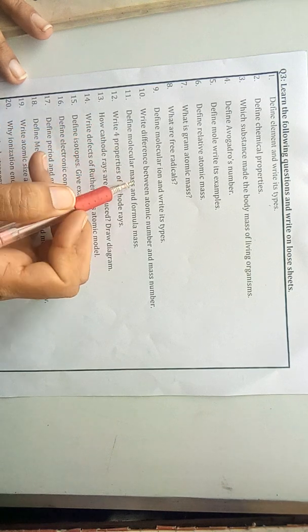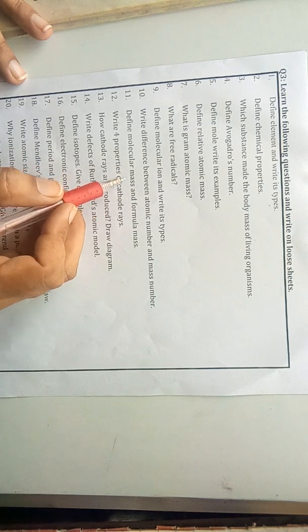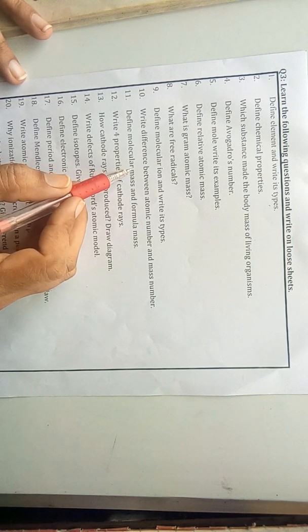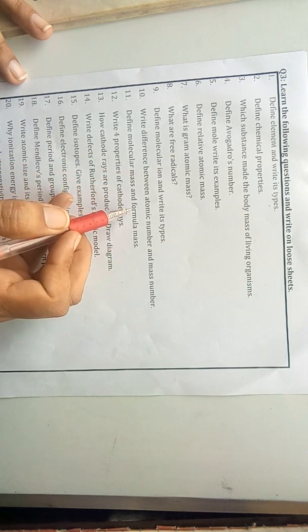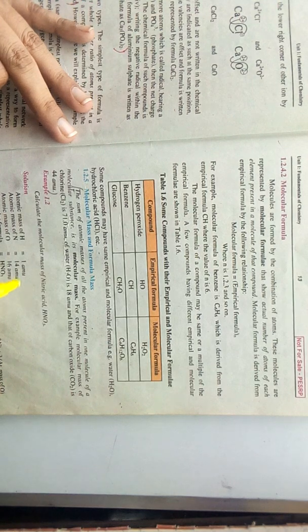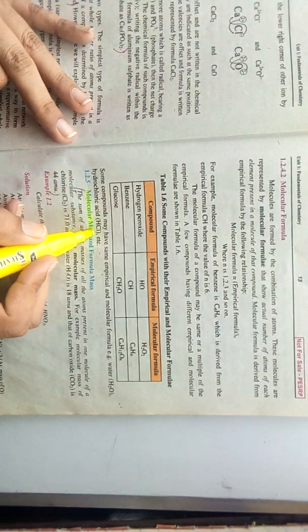Number 11. Define molecular mass and formula mass. So students, these are the two types of masses. Molecular mass represents the molecule, formula mass represents the ionic compound. Students, the answer is given on page number 13 of your book. Molecular mass.